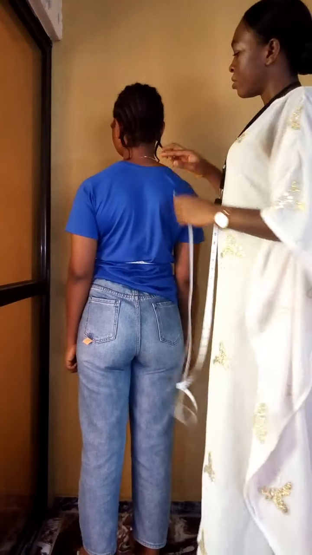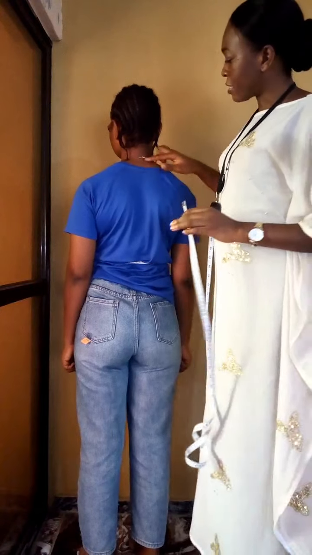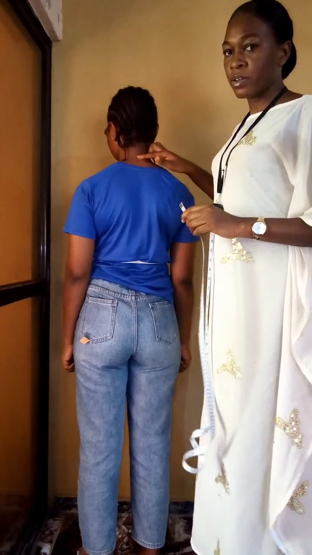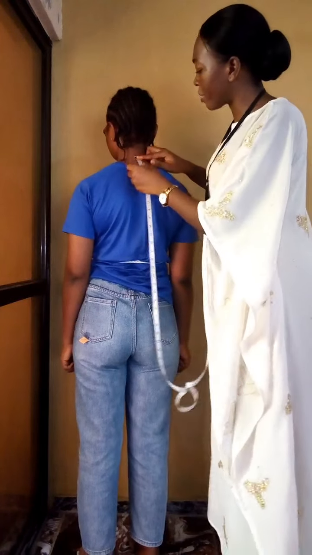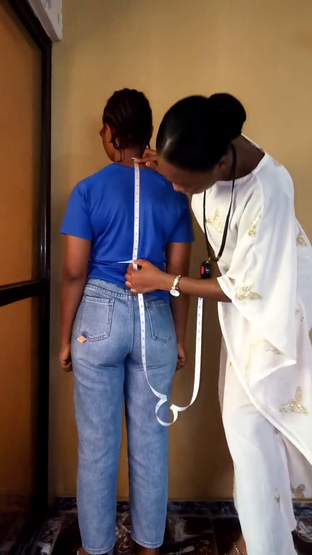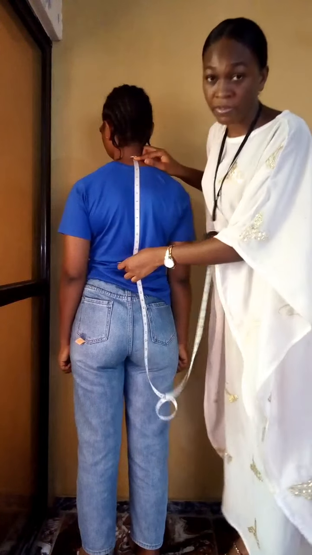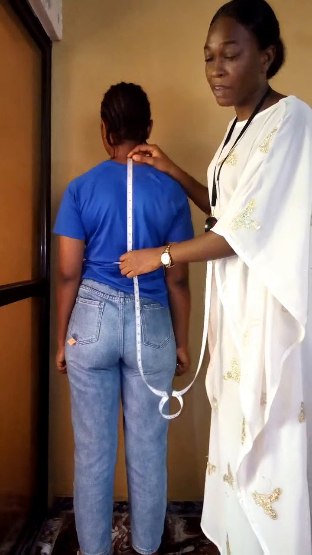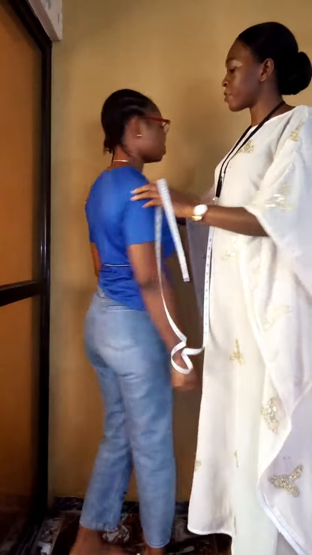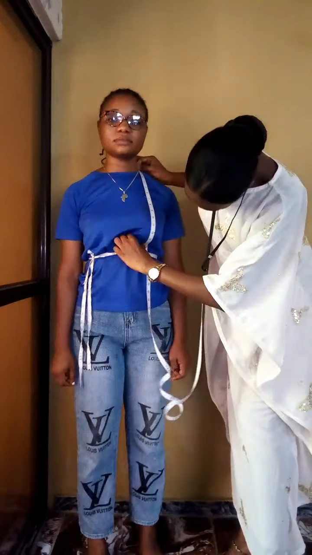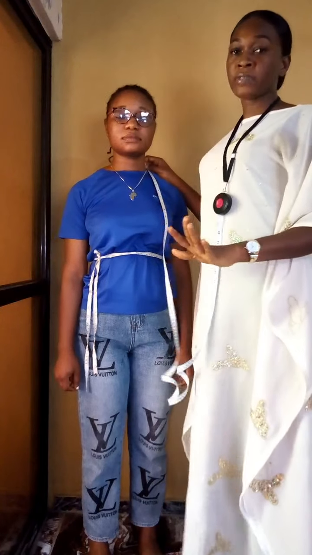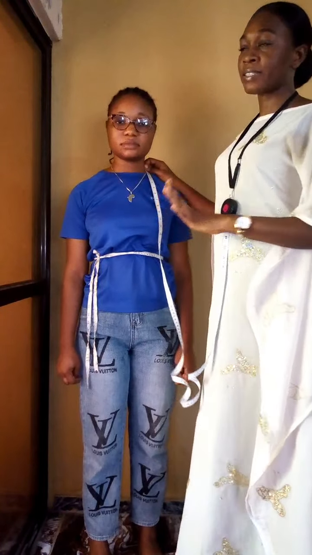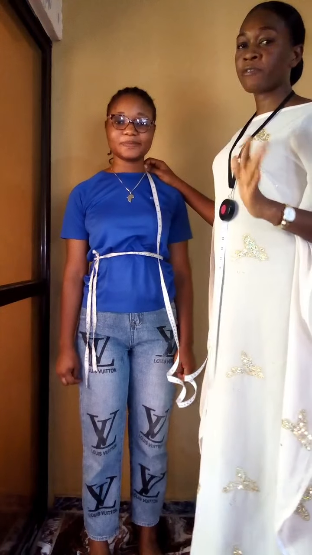For you to take your back half length, there is a bone here on the neck. Place your tape rule right on that bone, then take it. Here we have 13.5 as the back half length, while as the front half length we have 15.5. 15.5 for the front half length, then 13.5 for the back half length.